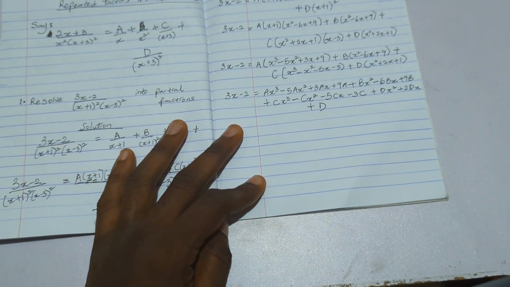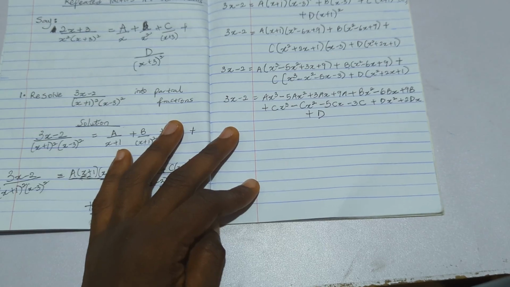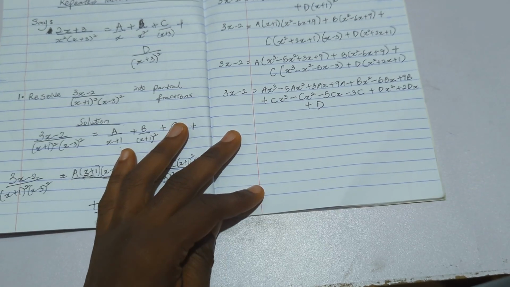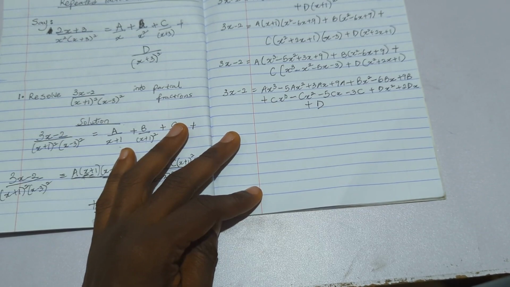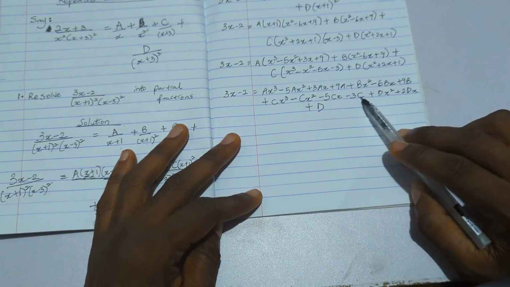All right, that is actually quite a lot. We are already 10 minutes in and we are just about to start solving. This is interesting. All right, so let's go on. So we've expanded fully now. What do we do next?